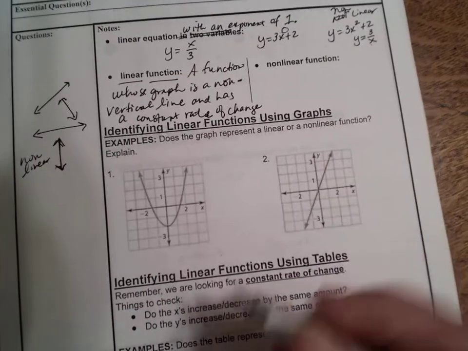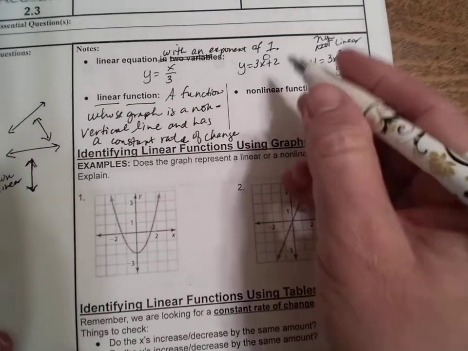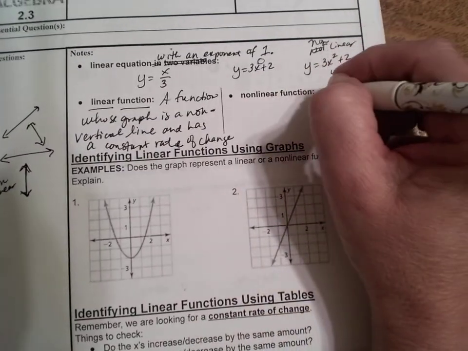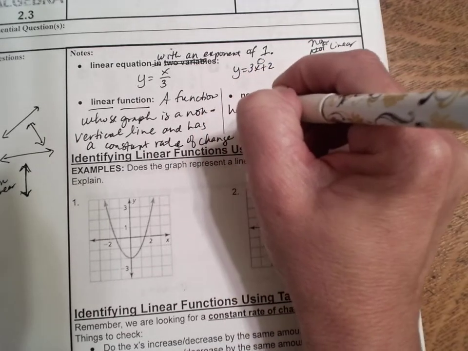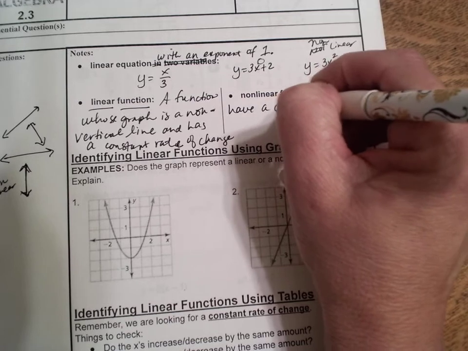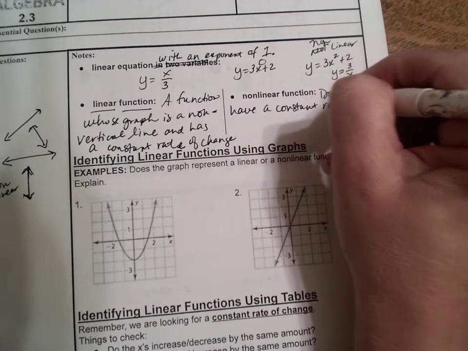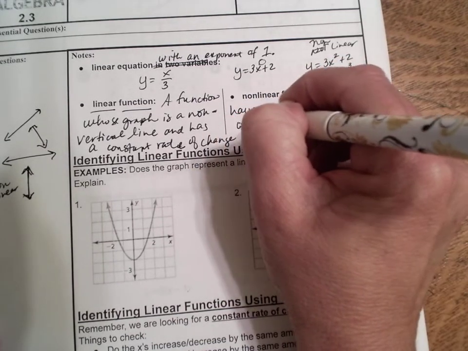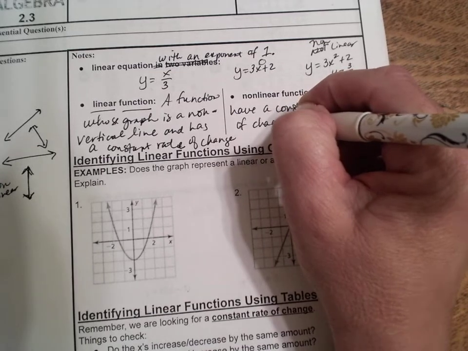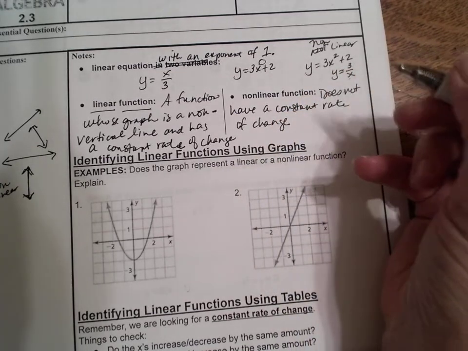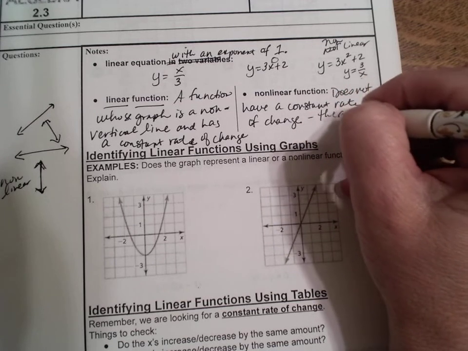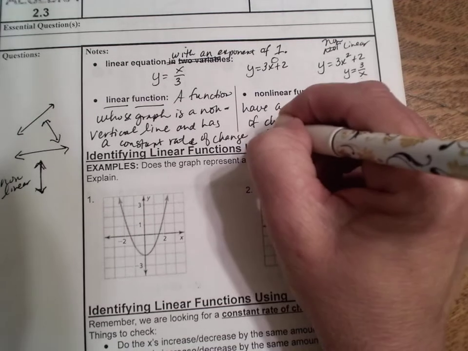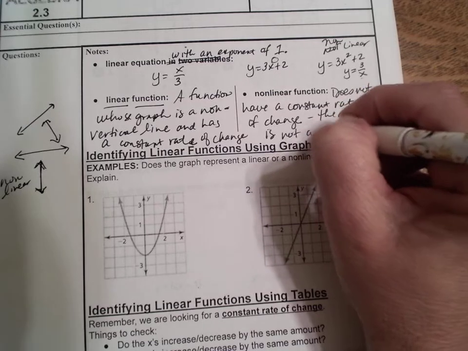And we're going to talk about that down here at the table. A nonlinear function does not have a constant rate of change. Basically, the graph of it is not a line.